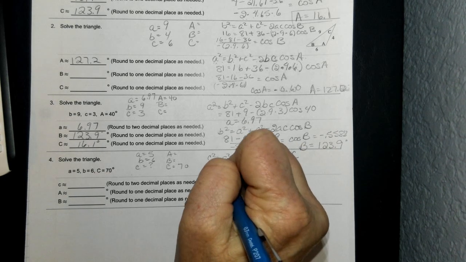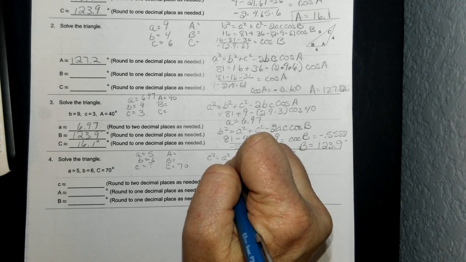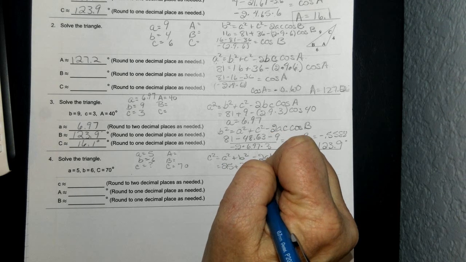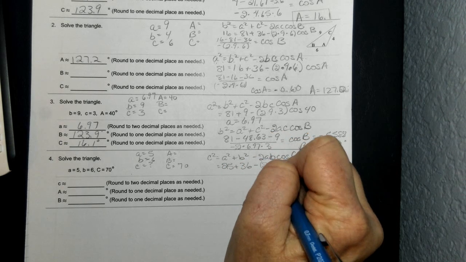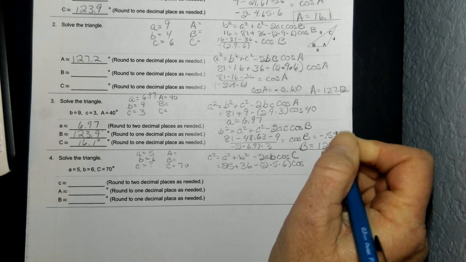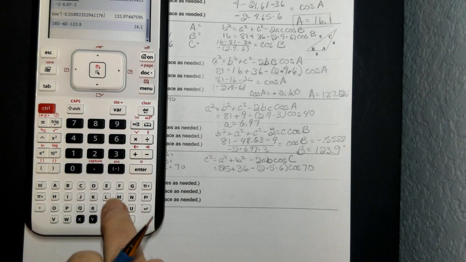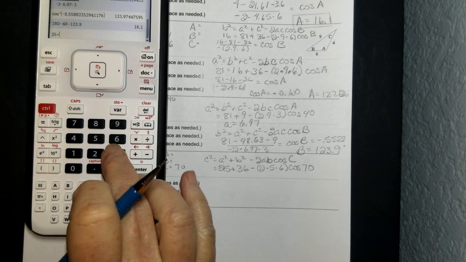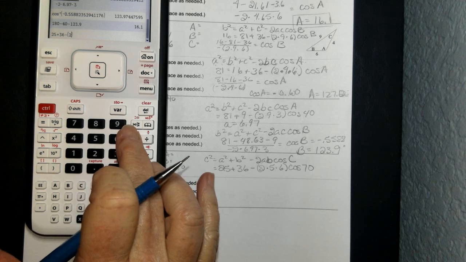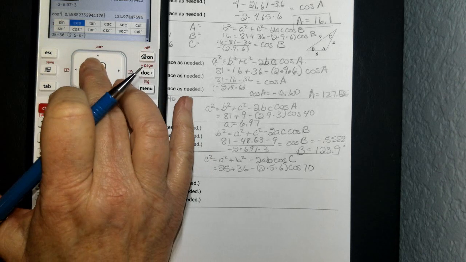Looks good. We don't know what c squared is, so we're just going to plug in what we know. a squared is 5 squared, so 25, plus b squared is 36, because b is 6, minus 2 times 5 times 6, cosine of 70. All right, let's put all that in the calculator. 25 plus 36 minus parentheses 2 times 5 times 6 times cosine of 70.